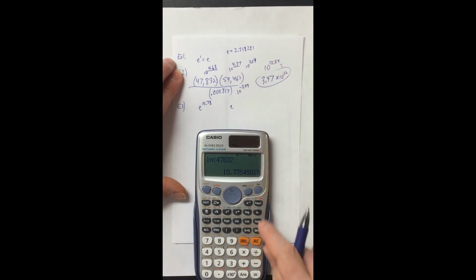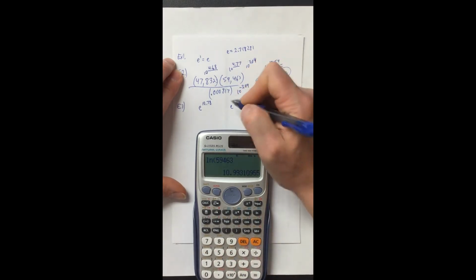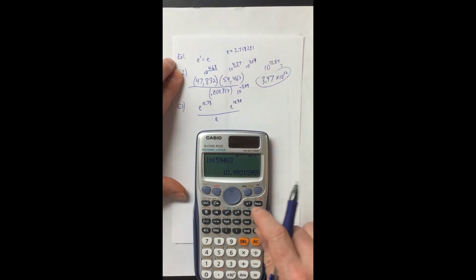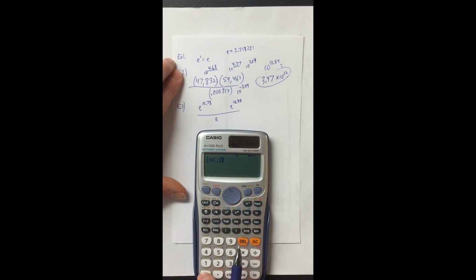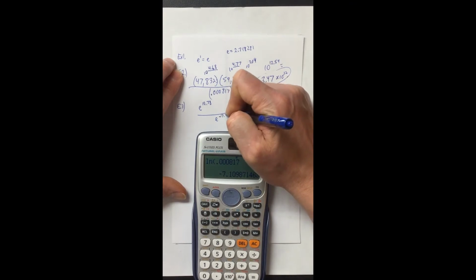And then my next one here, natural logarithm, 59463, e to the 10.99. And then underneath here, change that one, we have 0.000817 equals, that's e to the negative 7.